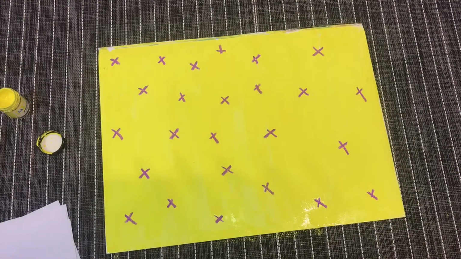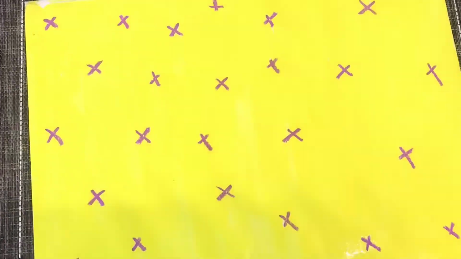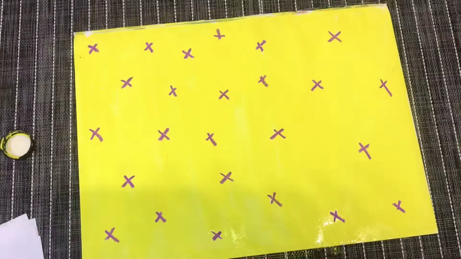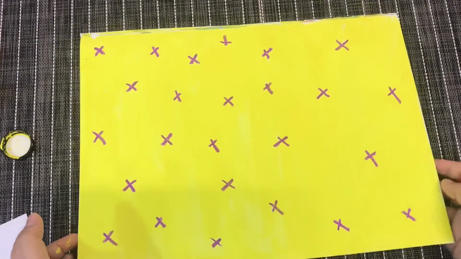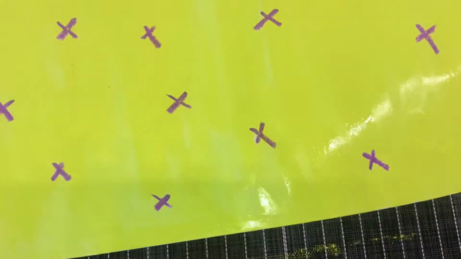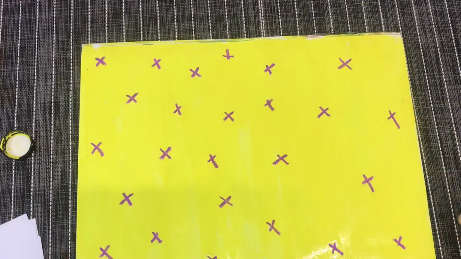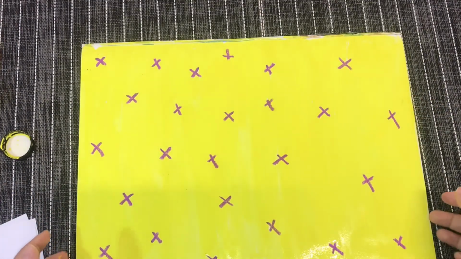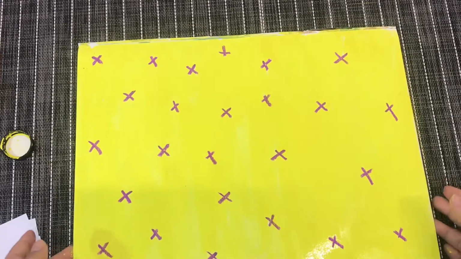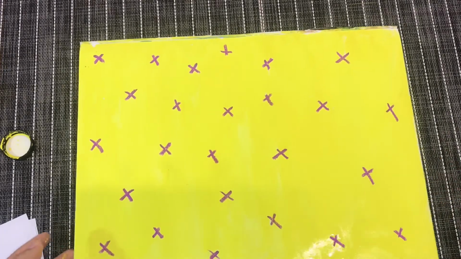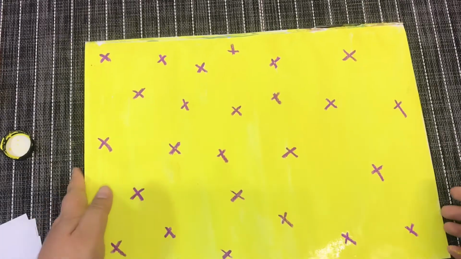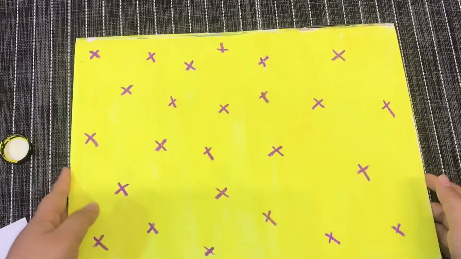Okay, as you can see here, I have already prepared the base. What I did was create some textures by using crayons, and then I painted over it by using watercolor. As you can see, purple and yellow have a very nice contrast together, so that's why I chose these two colors. You can choose different colors also, whichever is your favorite color. So I'm going to leave this aside to dry.